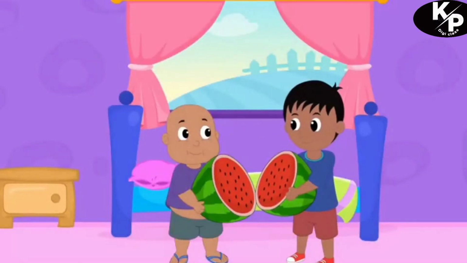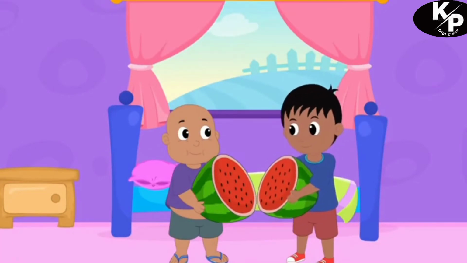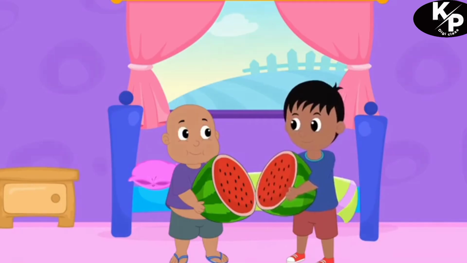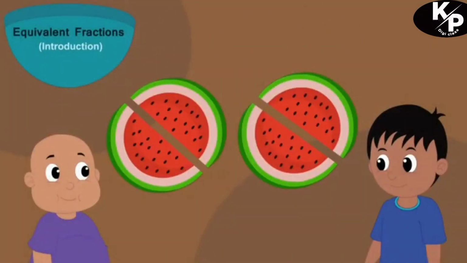Raju told Bablu that this portion is too big and he cannot eat it. So Raju cut those two big pieces into two equal parts. In this way, now the watermelon has 4 equal parts. Bablu gave 2 parts of them to Raju.